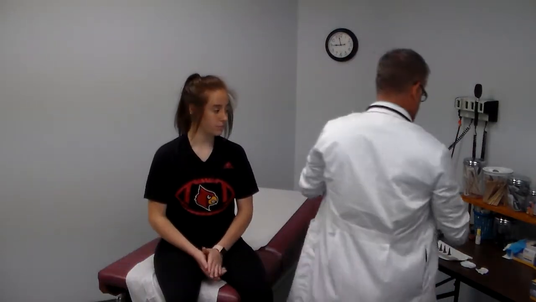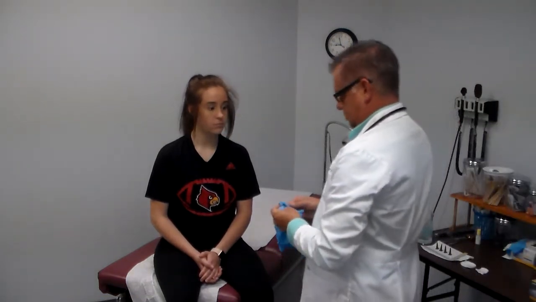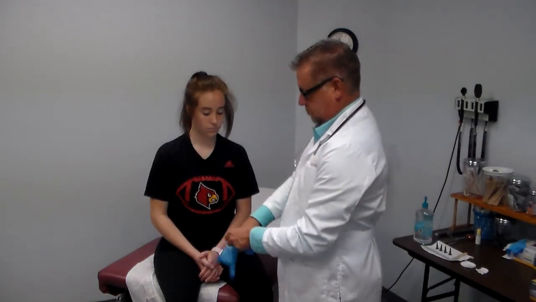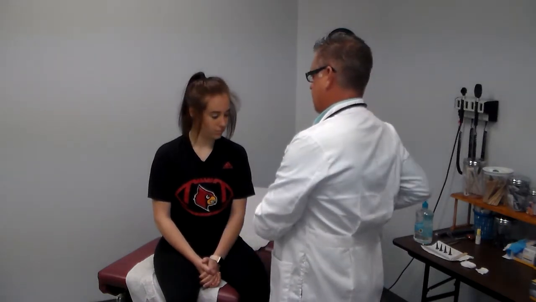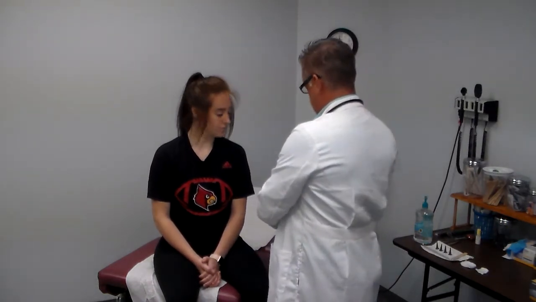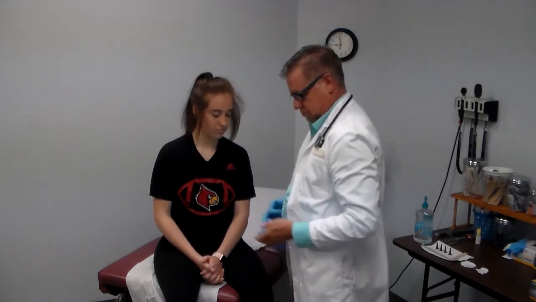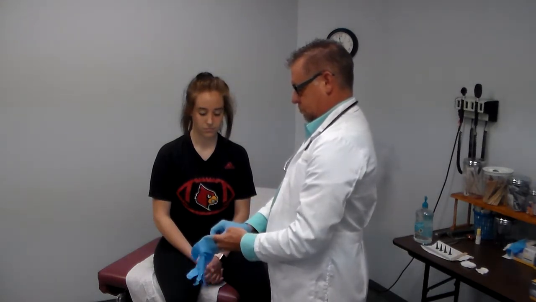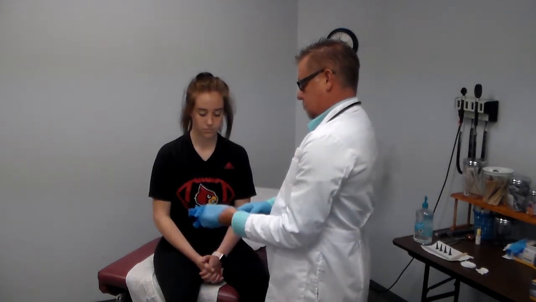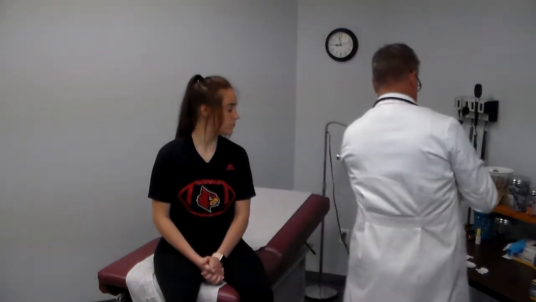Inspect the tongue, using your tongue blade, you can also inspect the posterior pharynx, and have the patient say "ah."